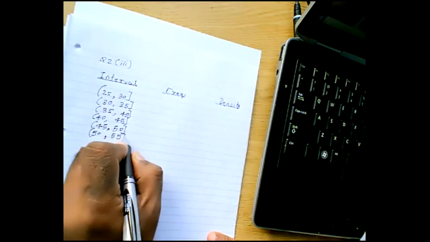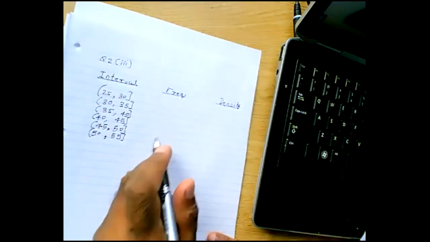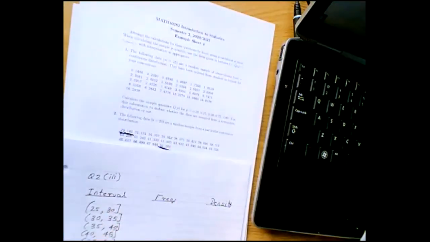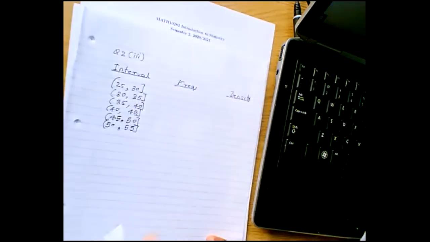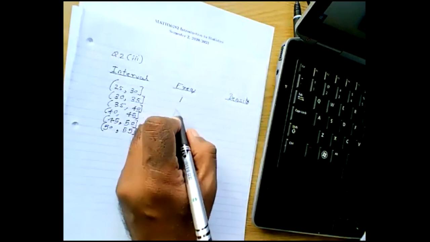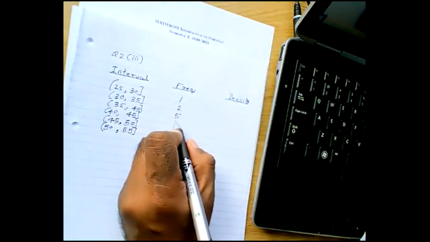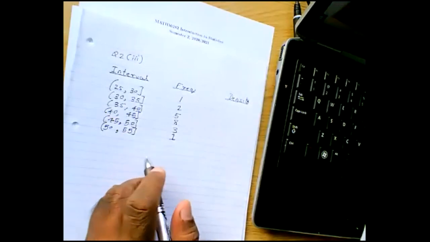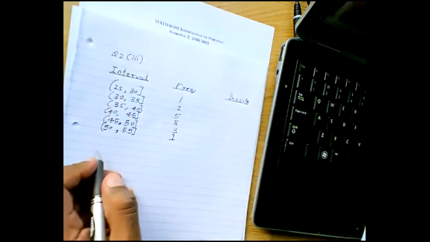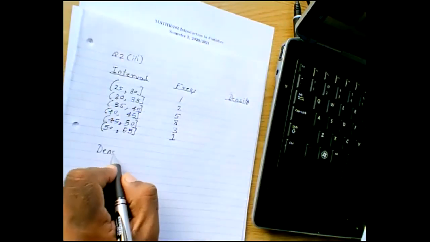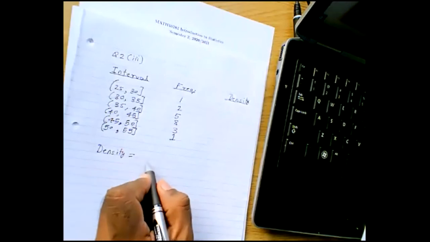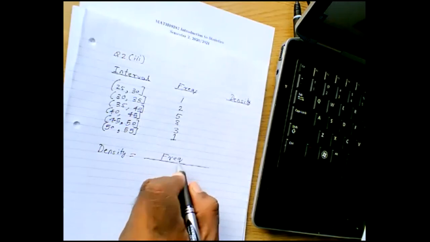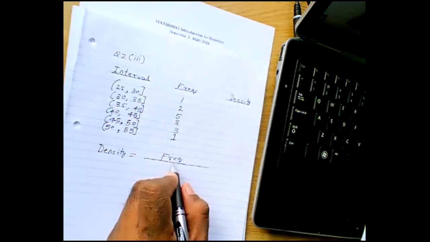All right. The next thing you need to do is to find the frequency. The frequency is basically how many of the data points fall in each of these intervals, right? So if you do that, you will get these. This is what you will get, right? And finally, you need to find the density column. Now, to find the density column, you need to use the formula. I think I mentioned this before in the class. The formula for the density is frequency.